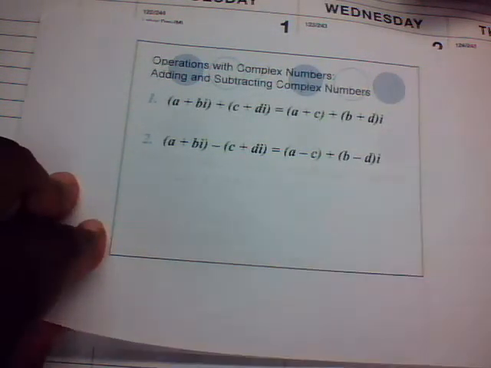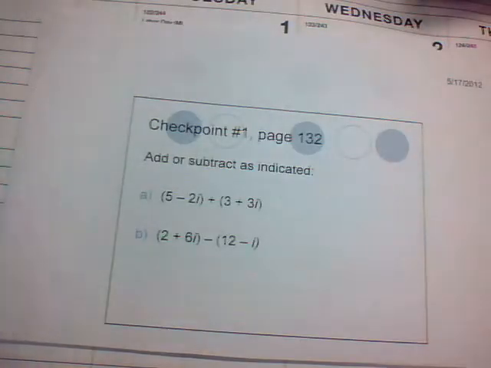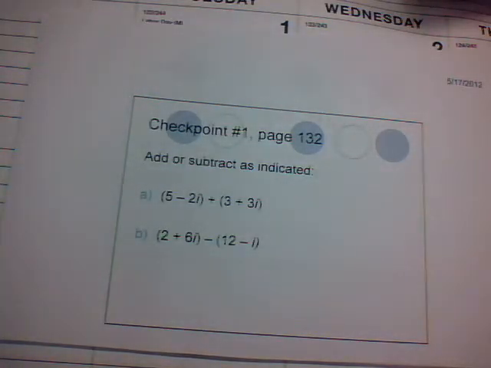So here we're going to look at one of the examples that deals with complex numbers. Let's say we want to add or subtract as indicated. In part A, we're going to add 5 minus 2i and 3 plus 3i. And then in B, we have 2 plus 6i minus 12 minus i.